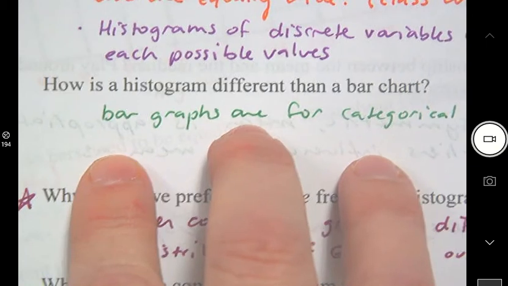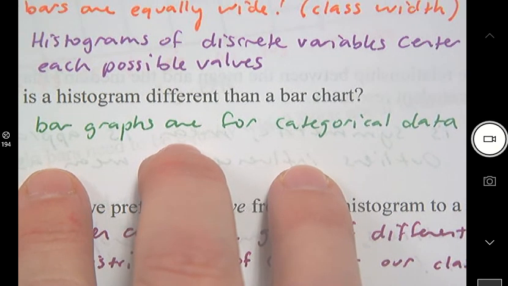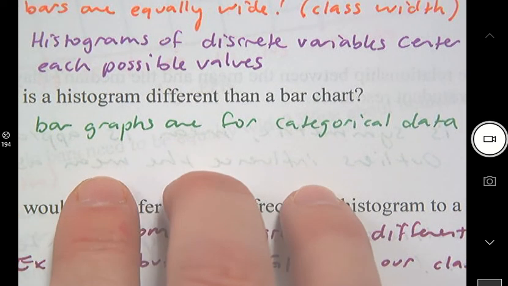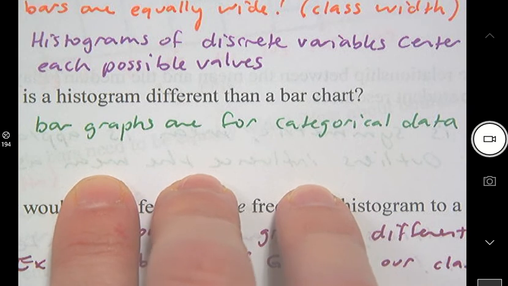I mean, this one's probably obvious to you guys. How is a histogram different than a bar chart? The answer, though, may not be as obvious. Bar graphs are for categorical data. So we draw bar graphs where they're all separated out when the data is words. Like if I were to survey you and your answer was yes or no, or what is your favorite season of the year, and I wanted to graph that with frequency or relative frequency, I would use a bar chart. We use histograms for quantitative data.